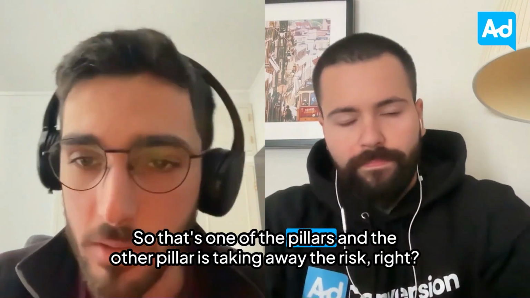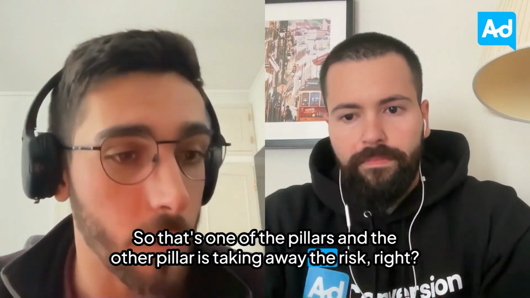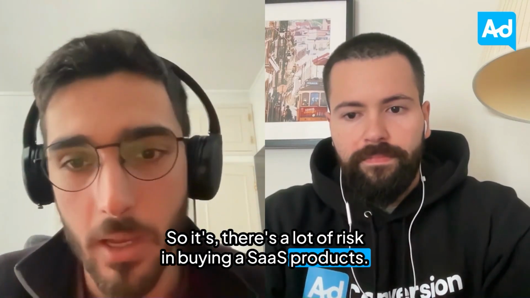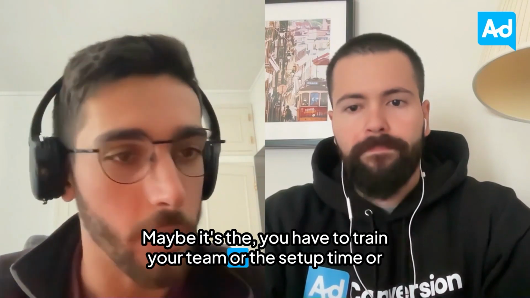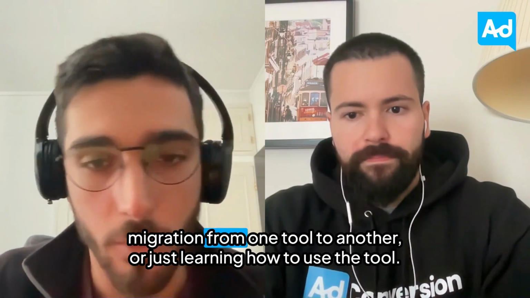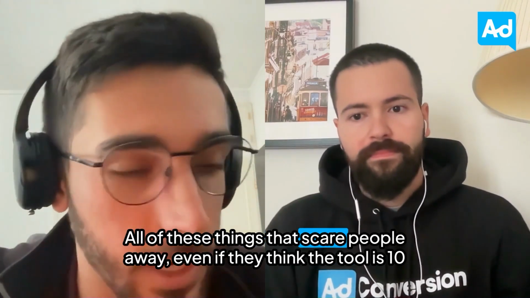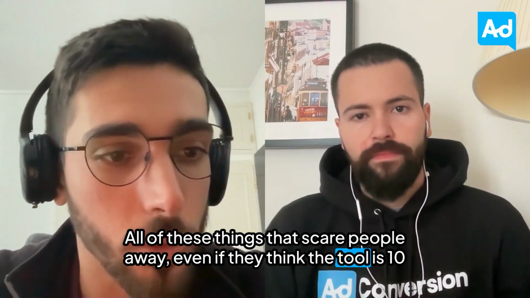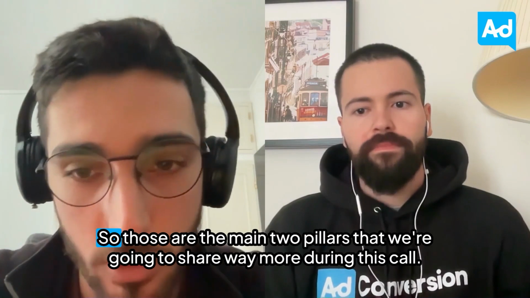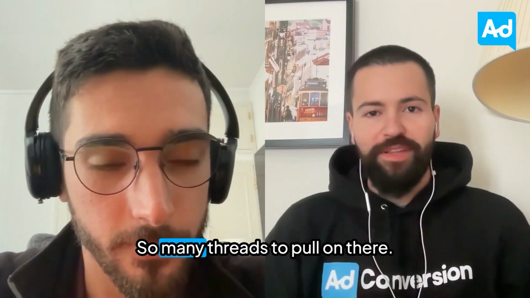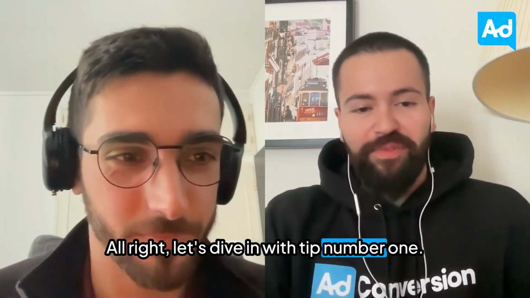So that's one of the pillars, and the other pillar is taking away the risk, right? So there's a lot of risk in buying a SaaS product. Maybe you have to train your team, or the setup time, or migration from one tool to another, or just learning how to use the tool. All these things that scare people away, even if they think the tool is 10 times better than what they're using now, right? So those are the main two pillars, and we're going to share way more during this call. So many threads to pull on there. All right, let's dive in with tip number one.